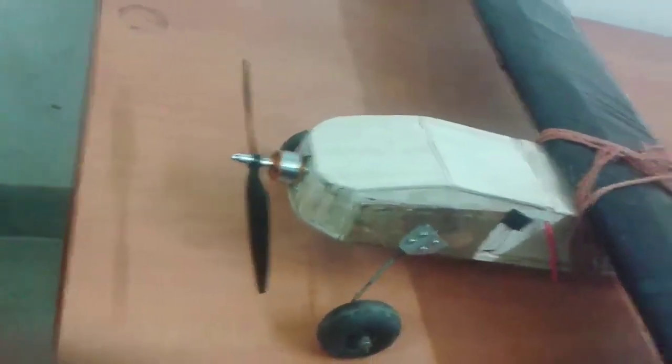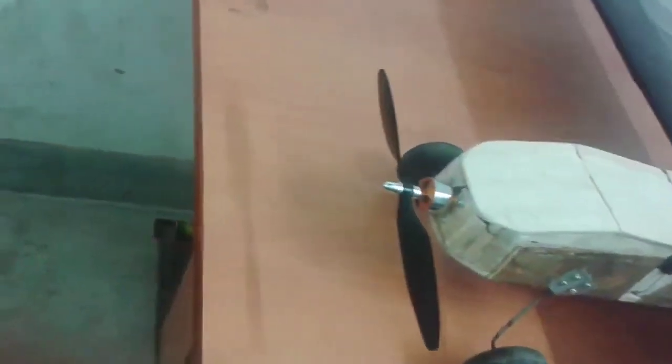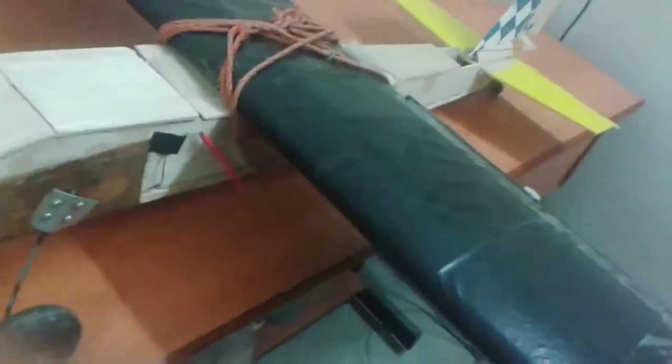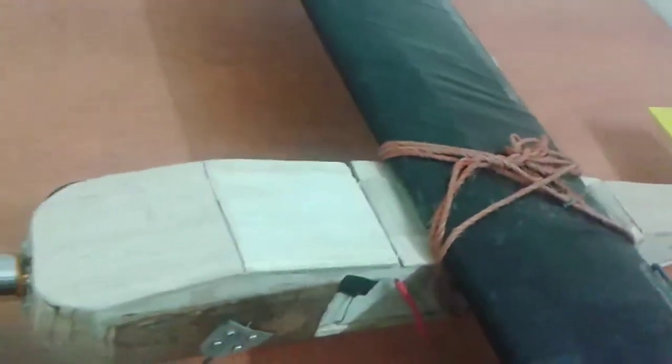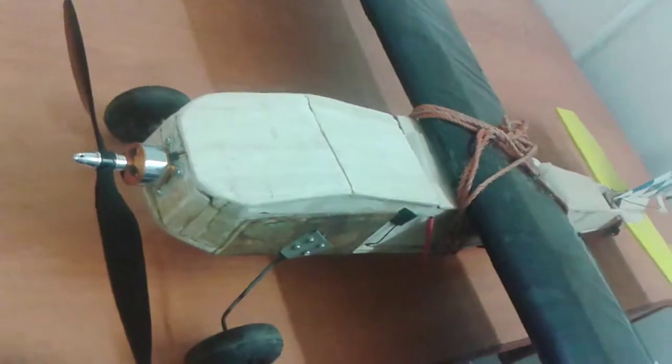And as we have performed various calculations, we have found out that this motor with this particular profile of this blade is sufficient to overcome the various drag forces as well as the weight of this aircraft, so that our aircraft could take lift easily and we can easily maneuver it when it is in space.